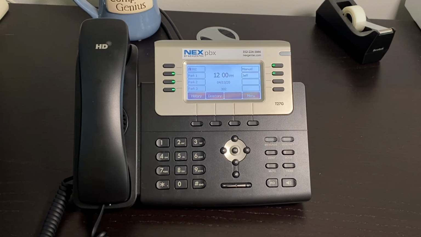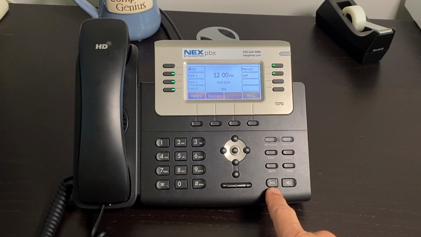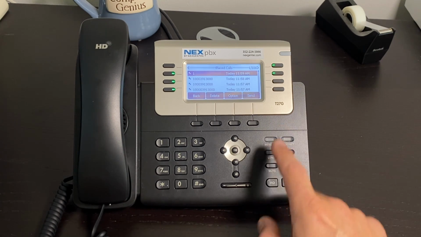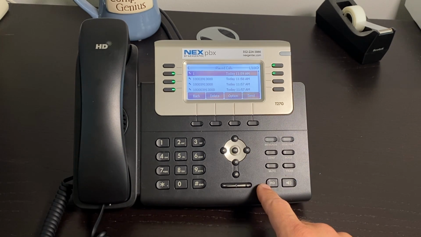Let's go ahead and talk about the redial button here on the bottom right, which is labeled RD. So this obviously, if you're familiar with any phone, redial allows you to call back the last number that you dialed. The nice thing on this phone is that it also gives you a history of what you've previously dialed. So if you press it once, it shows you a history of all the numbers that you dialed. I assume there, it goes up to 100 as the max, but the last 100 numbers that you dialed.